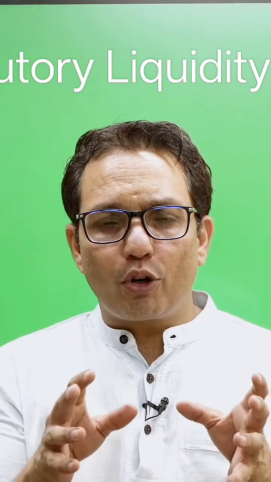SLR is that portion of NDTL which a bank has to keep with itself in liquid form. Most of you won't understand what I said. What is SLR? So SLR is that portion of NDTL. NDTL is total deposits with the bank. So whatever are the total deposits with the bank, it cannot lend all of them. The bank will have to keep some portion with itself, so that this amount remains locked with the bank and the bank can lend the remaining amount.